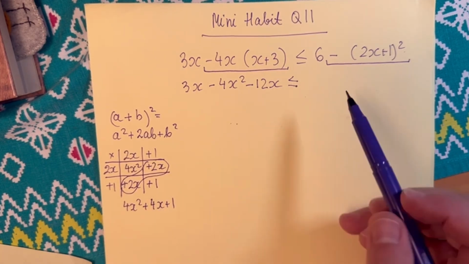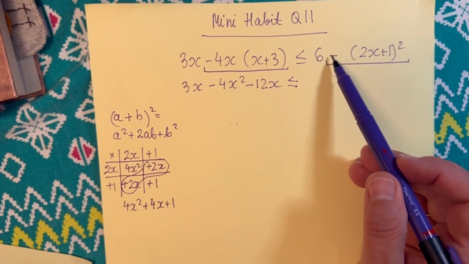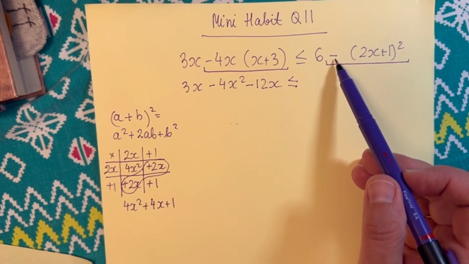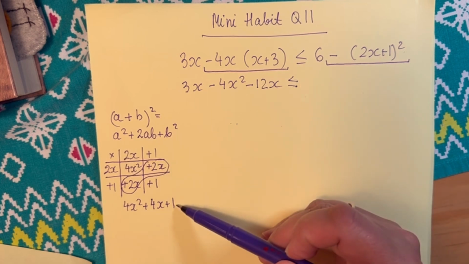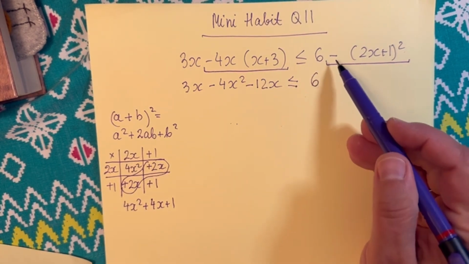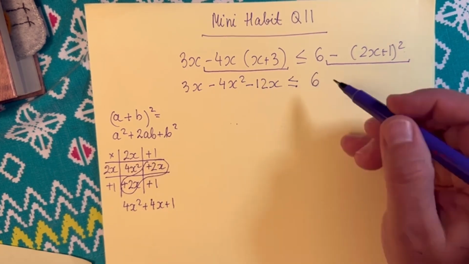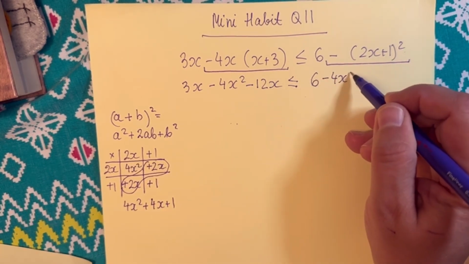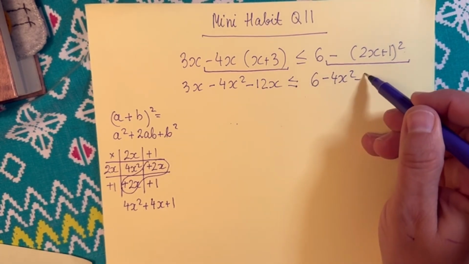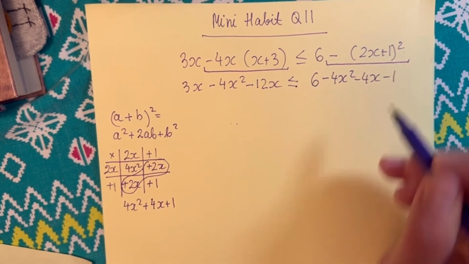Another thing to remember is this minus here. If I do minus, I need to multiply everything by minus. So let's do this: 6 and then minus 4x squared, now minus 4x minus 1.